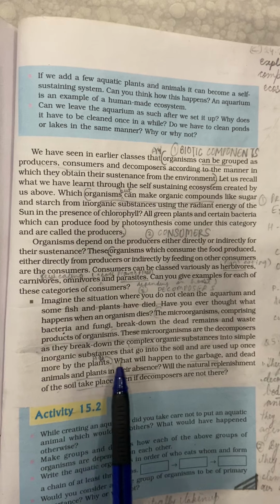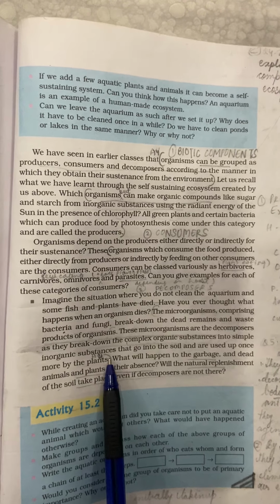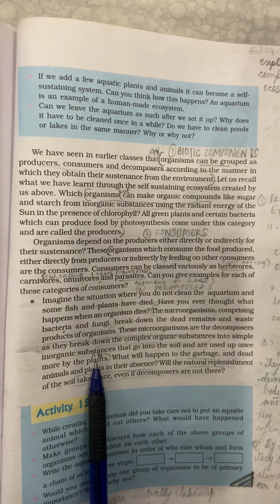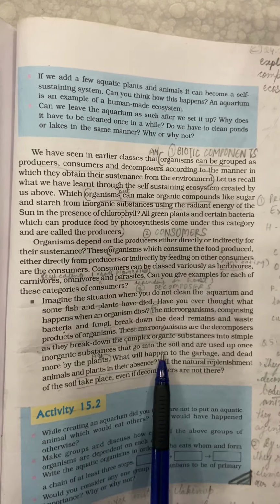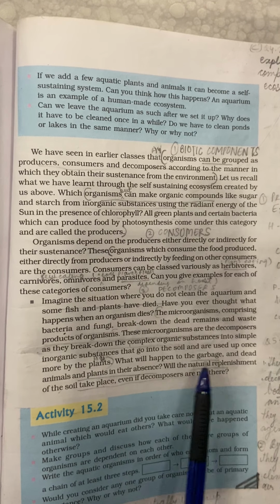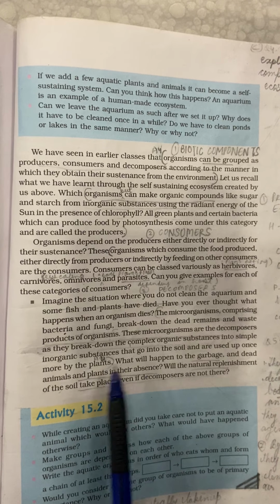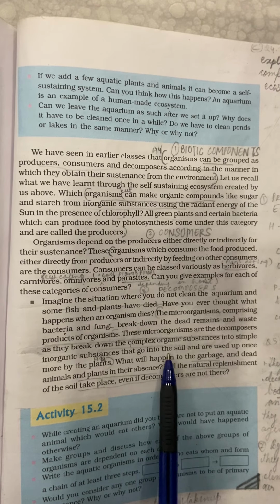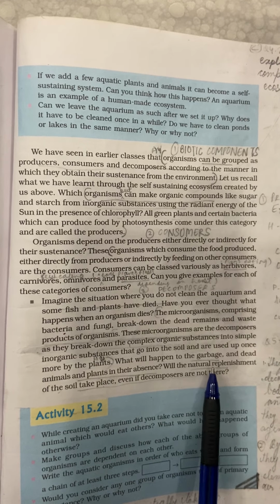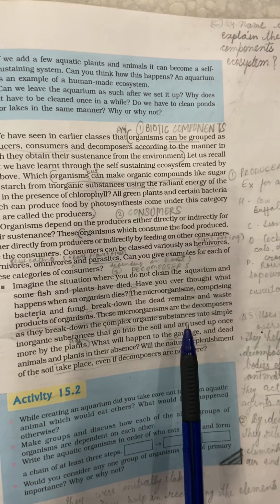So just think what would happen if the garbage or the dead animals and plants kept lying on the roads or anywhere. It would be difficult for us to live there. So they are a very important part of the ecosystem, as they decompose all this organic matter and naturally replenish the soil by breaking down these substances into simpler substances, which get mixed up with the soil. So they are a very important part of the biotic components.